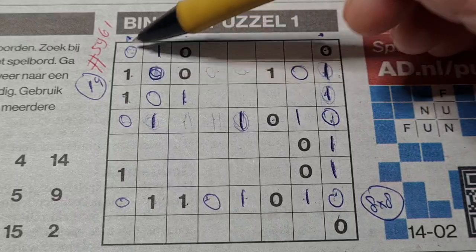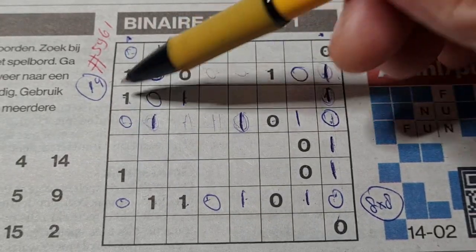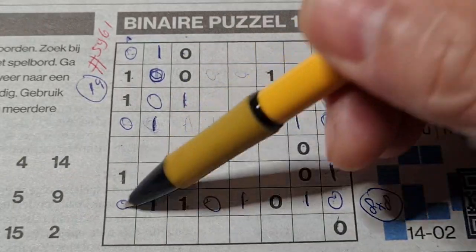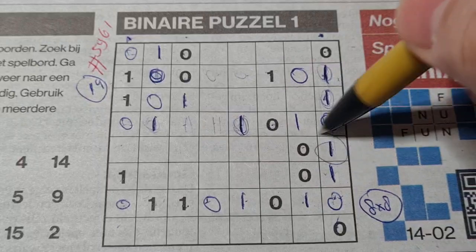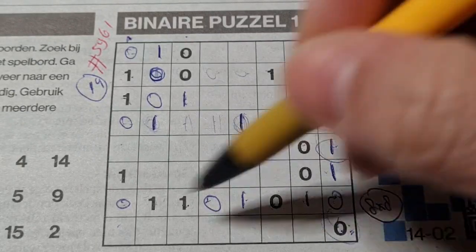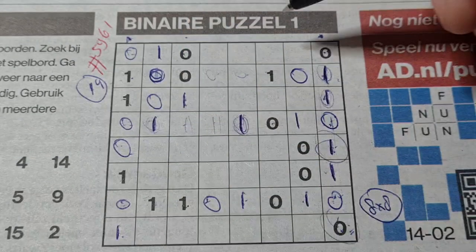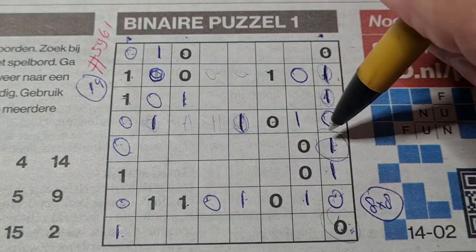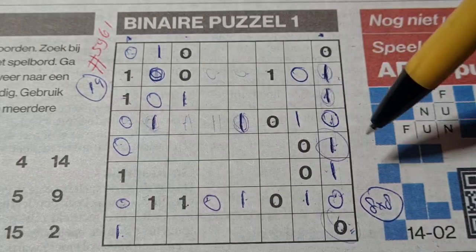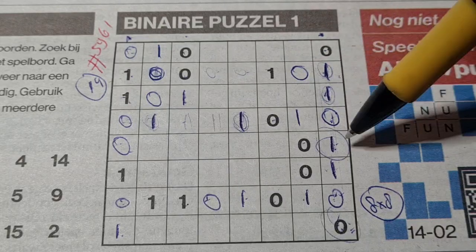Well, if I compare, 0, 1, 1, 1, 1, 0, empty box, 1, 1, 0, empty box. So we need to switch these two digits. We have a 0 and this should be a 1. We have a 1 and this should be a 0. Okay. But it's not helping me. It's not helping me at all.